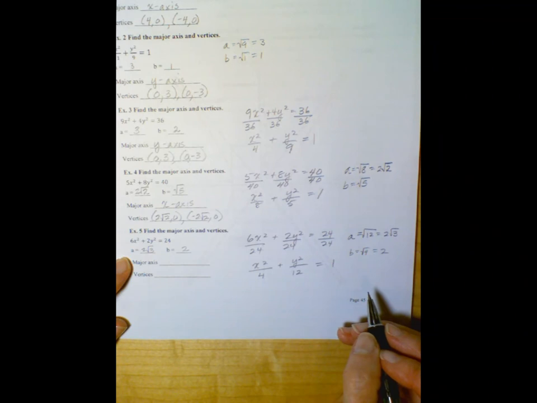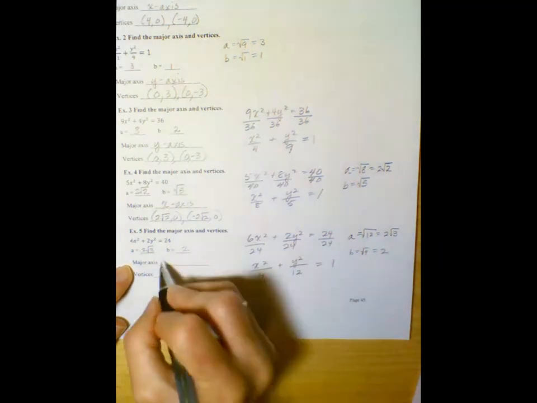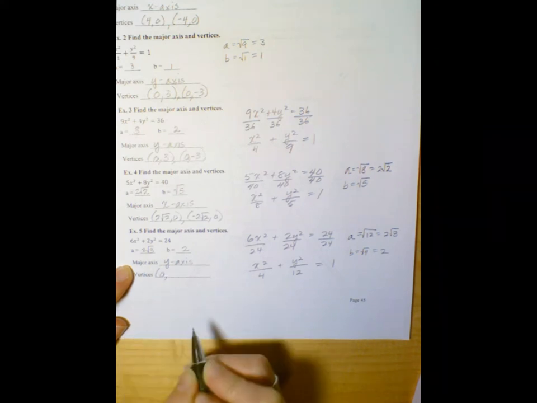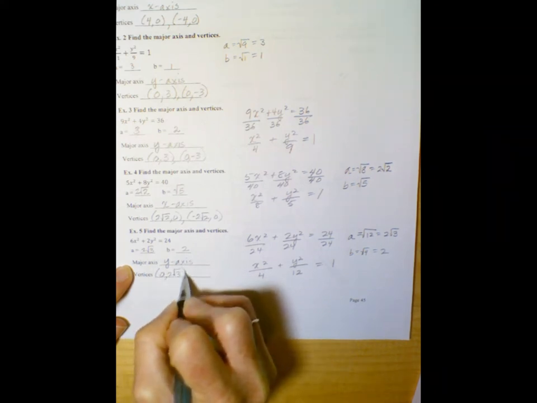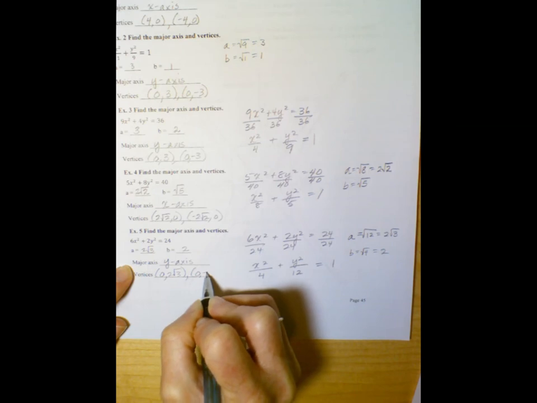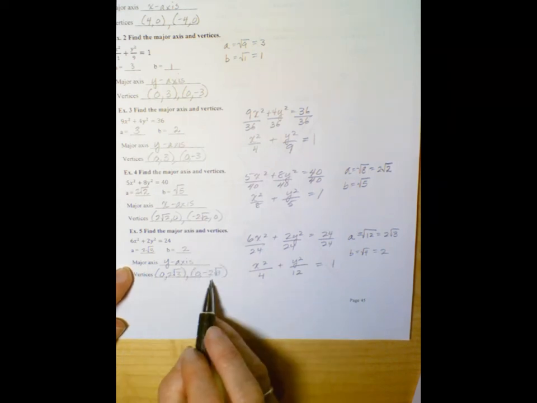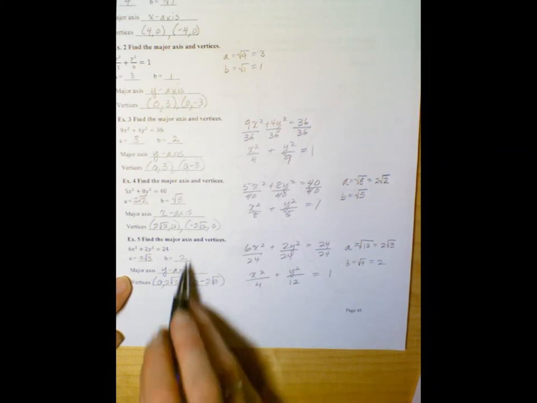All right, so our major axis is the y-axis. That tells us that our vertices are at 0, a and 0, negative a, right? So we have to know the axis so we get these vertices on the correct axis.